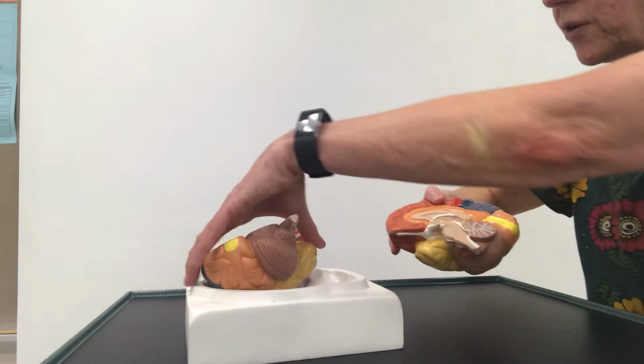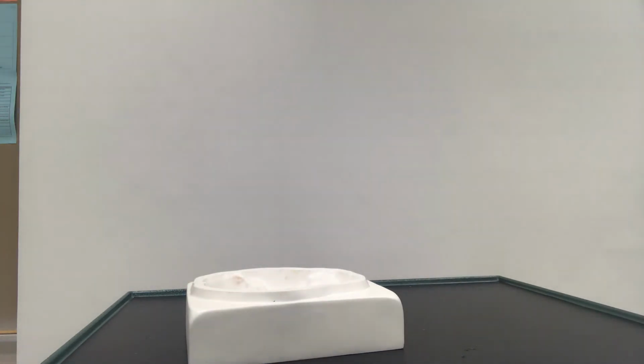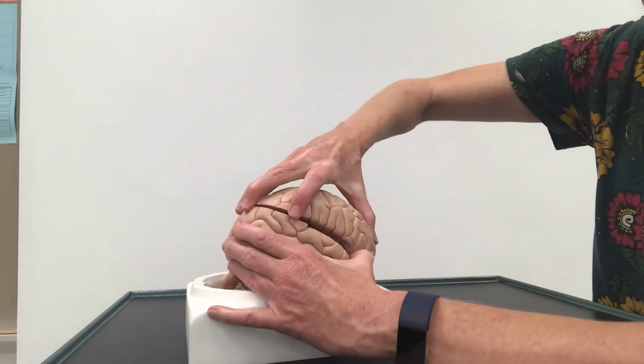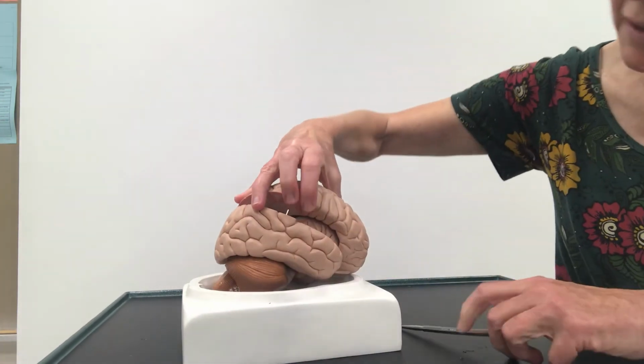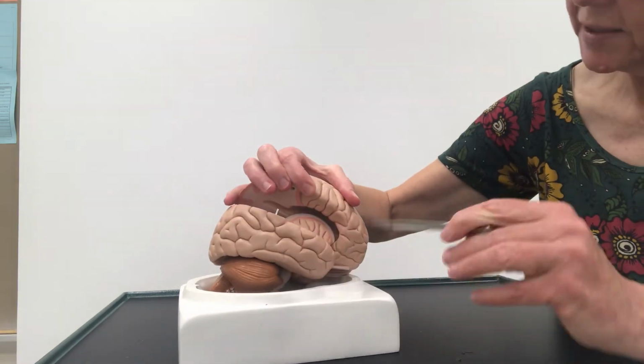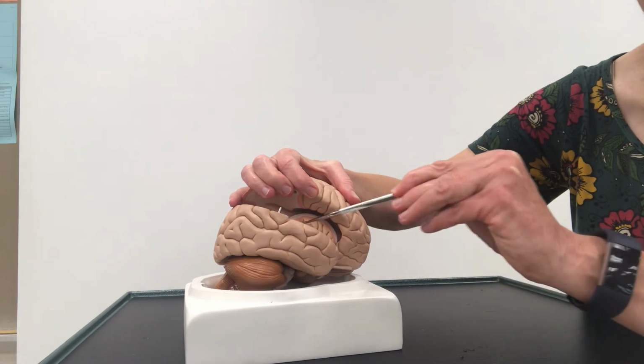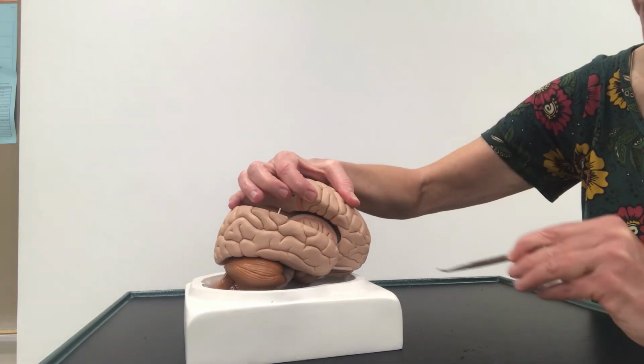Okay. Now looking at the other brain model, we can look at a few other parts, or at least open it up a little differently. Okay. Here we have the same structure of the different lobes, but here we can see this lobe here, which is your fifth lobe, the insula. It's insulated within the brain.